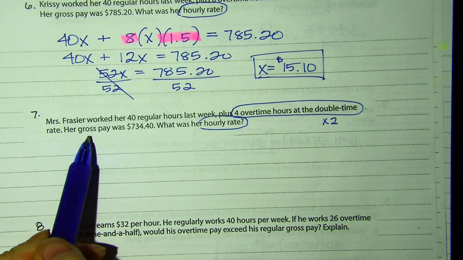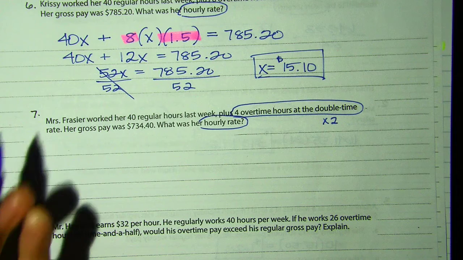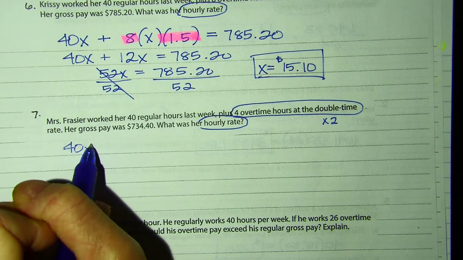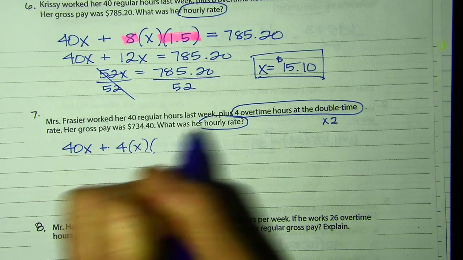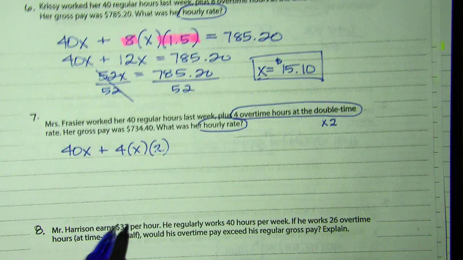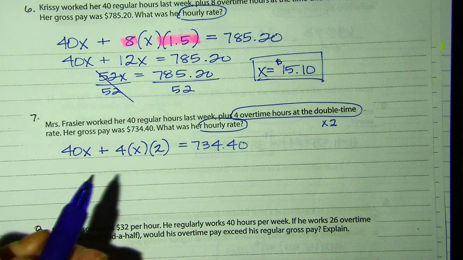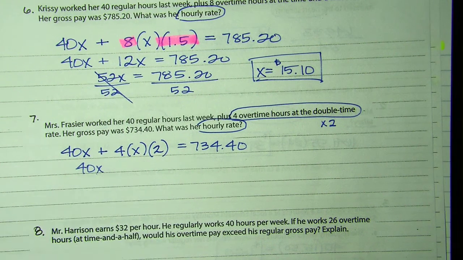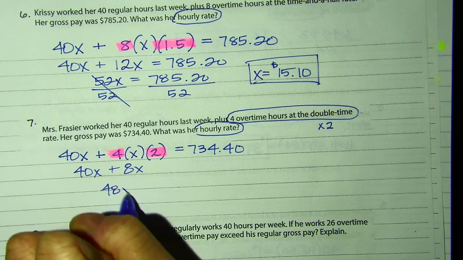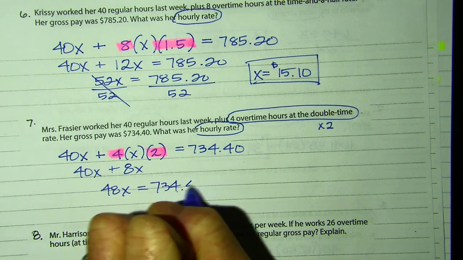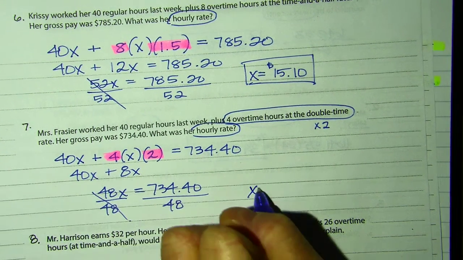Now, I didn't mention it before because it's in the book, but gross means how much she's going to make before they take the taxes out, okay? So we're going to set this one up very similar. 40 times x plus 4 times x times 2, because she's making double time, not time and a half, equals 734.40. If I multiply 4 times 2, I get 8x. So this is 48x equals 734.40. And I'm going to divide by 48 to get how much she was paid per hour.